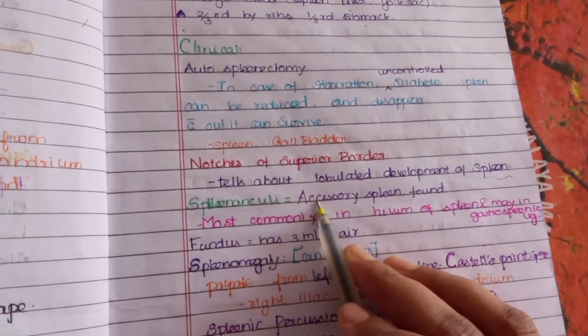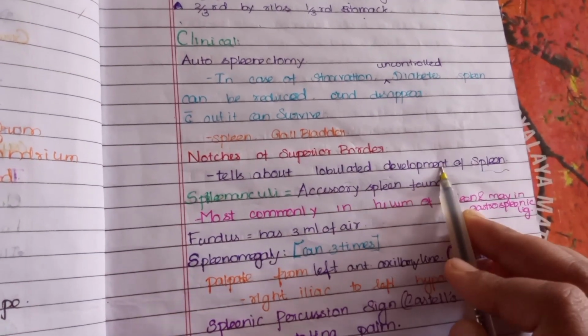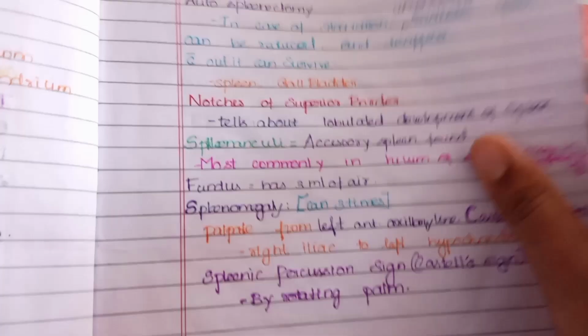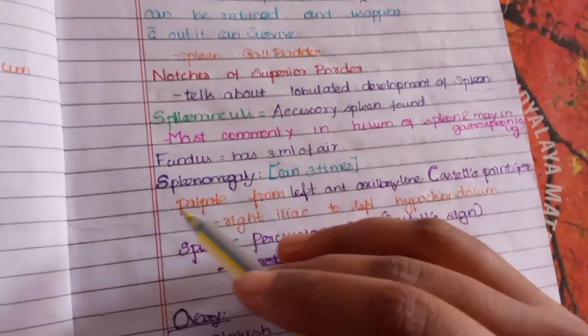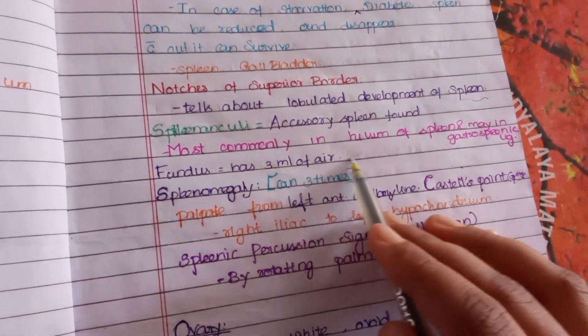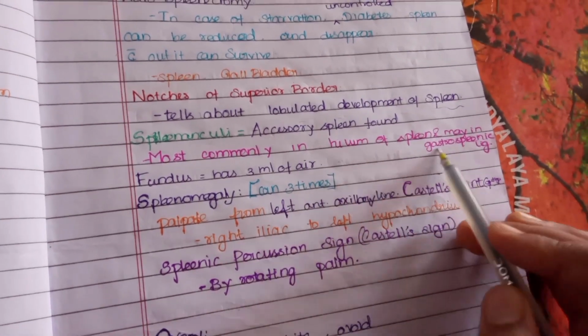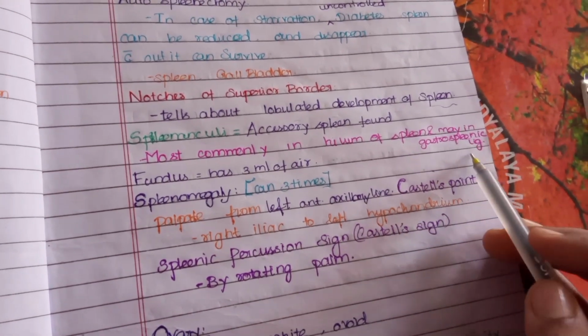Next, spleniculi. What is that? Accessory spleen found in some other organ. In some people we can find them elsewhere, but most commonly they are found in the hilum and gastrosplenic ligament. Okay.